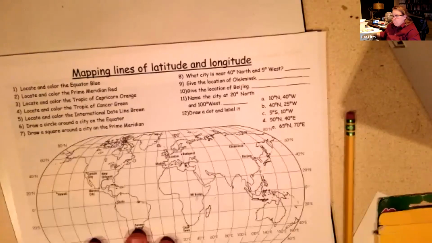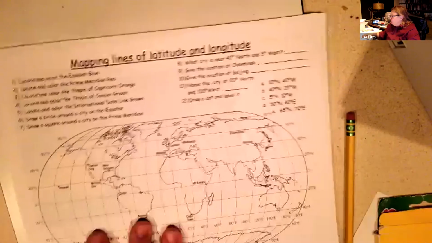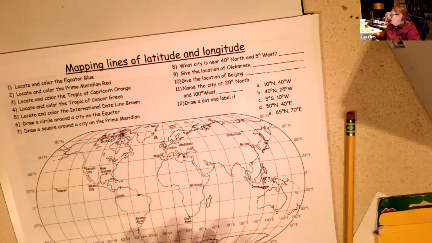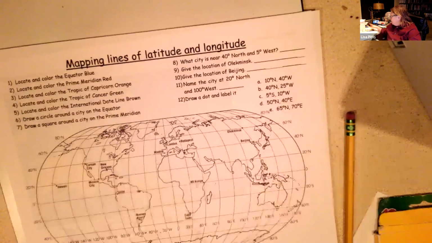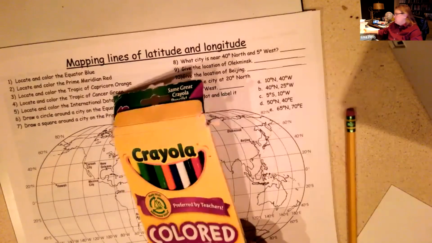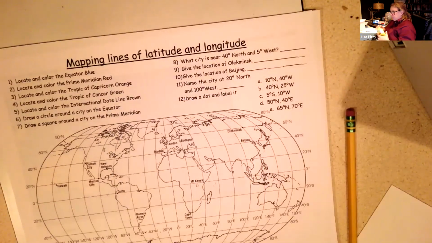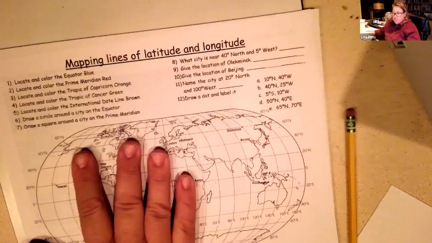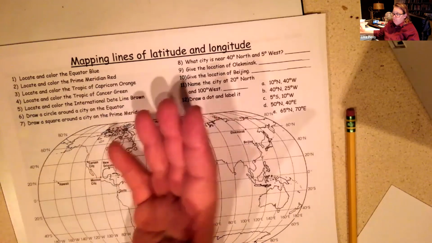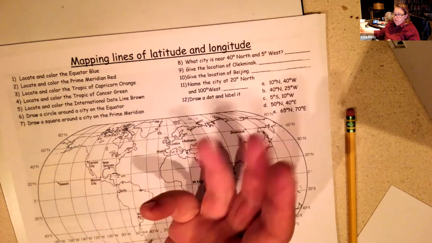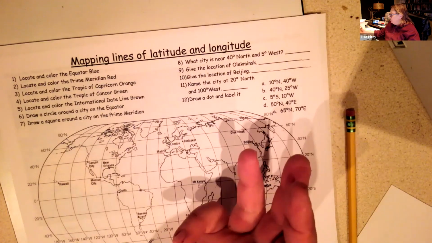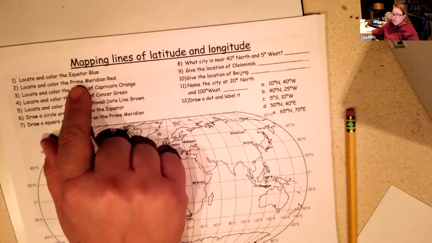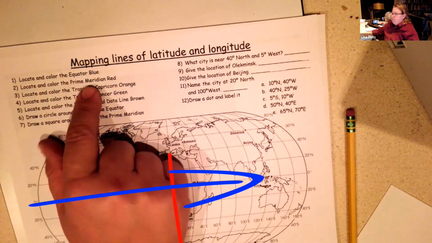Right, so let's talk about the mapping lines of latitude and longitude activity. For this one, you're going to need the activity and some colored pencils. So let's get started. For the first part, it has you do some of the important lines of latitude and longitude on the globe. For example, you'll color the equator blue and the prime meridian red.